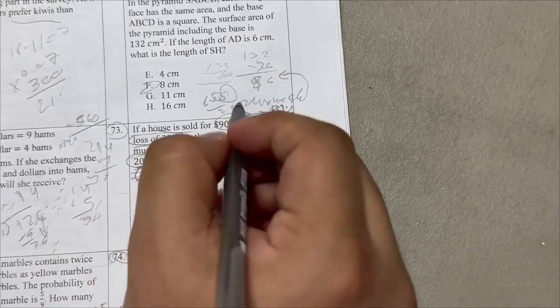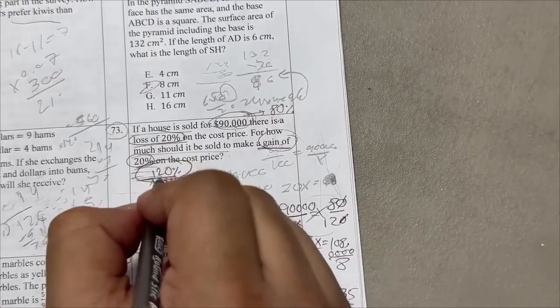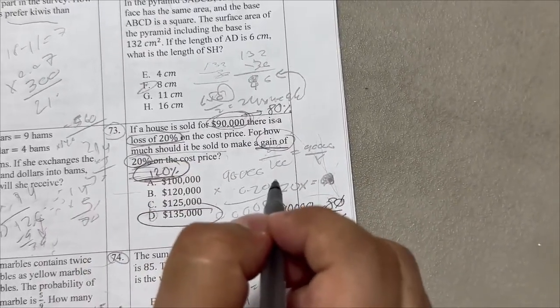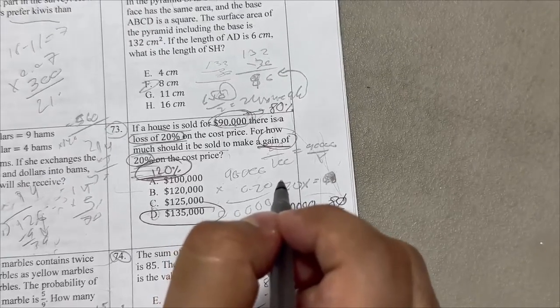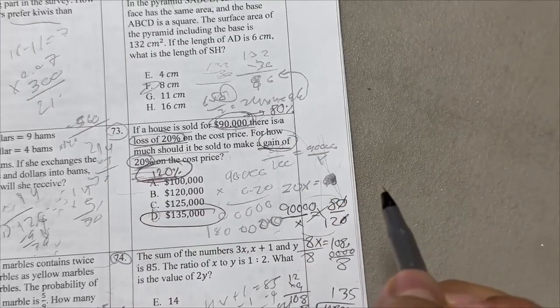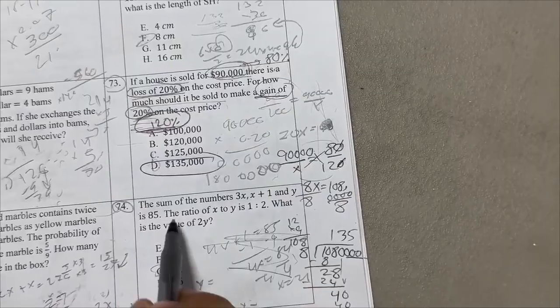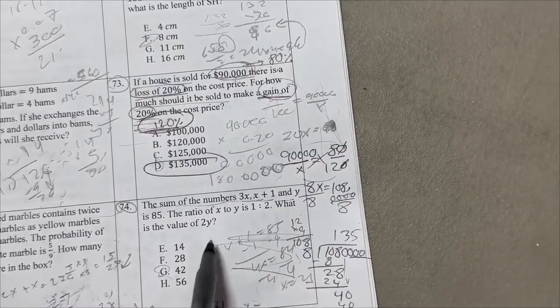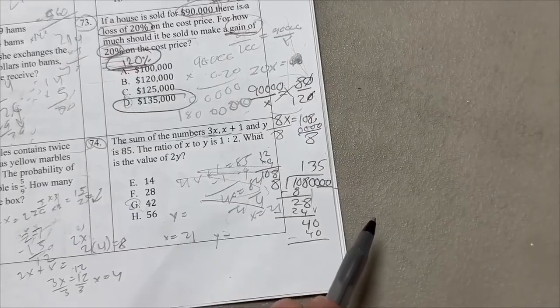Another way to understand that: if 90,000 is 80%, which is 4/5, you find out what is 1/5. So you divide the 90,000 by 4. And then you want 120%, which is 6/5, right? So you multiply by 6. That would give you 135,000. Understood?